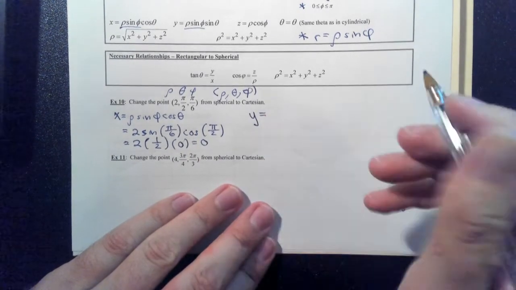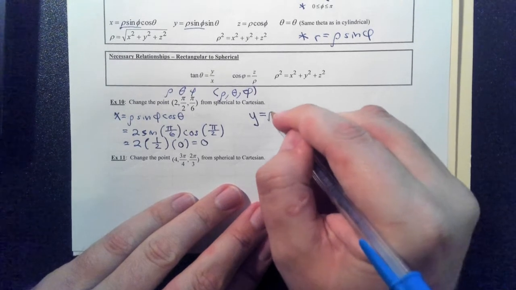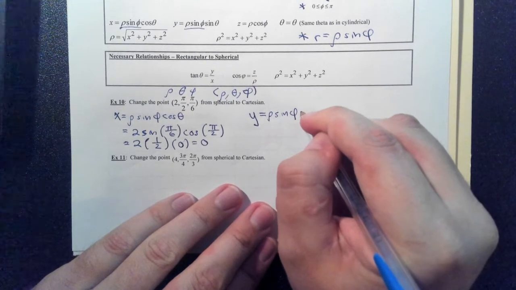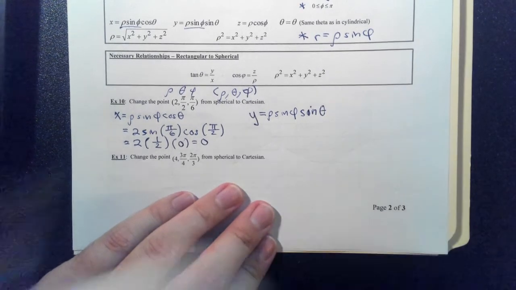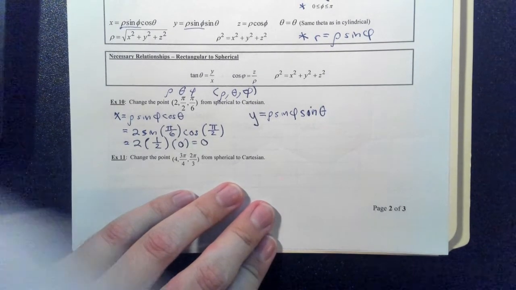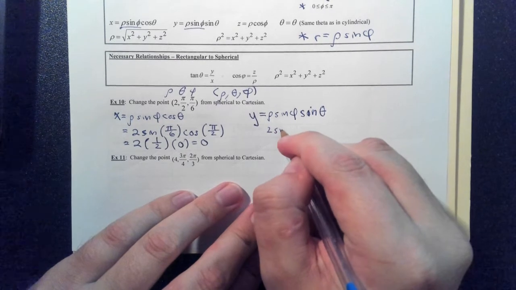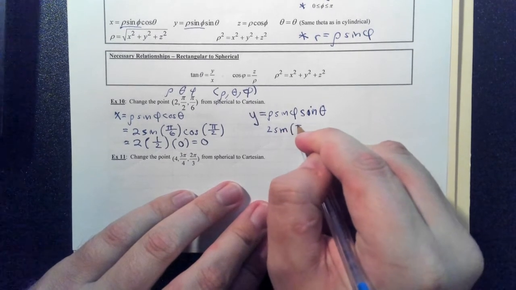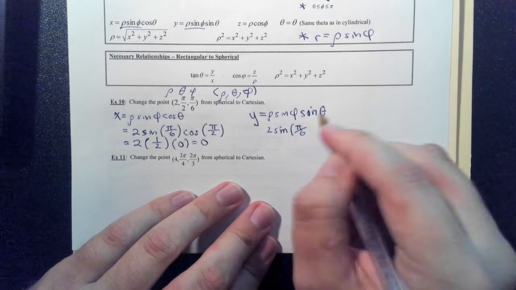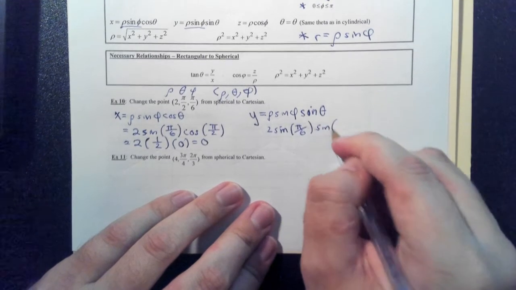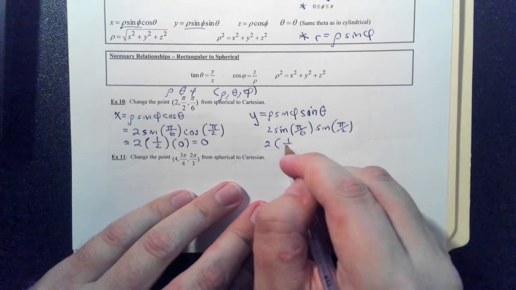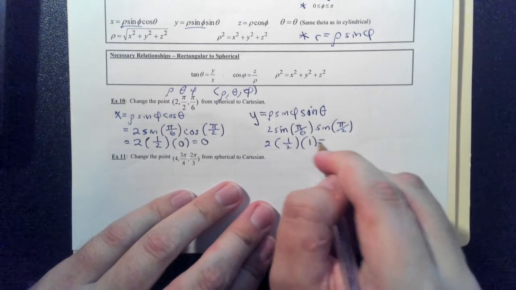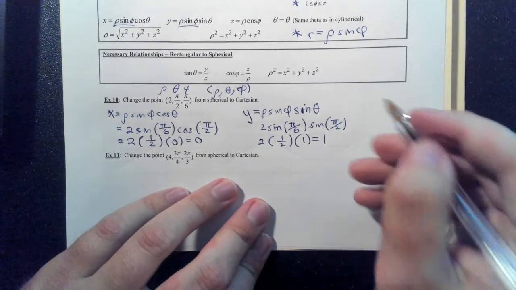What about y? Well, y will be rho sine phi sine theta, which means I will have 2 times the sine of pi over 6 times the sine of pi over 2, which is 2 times 1/2 times 1, which is 1.